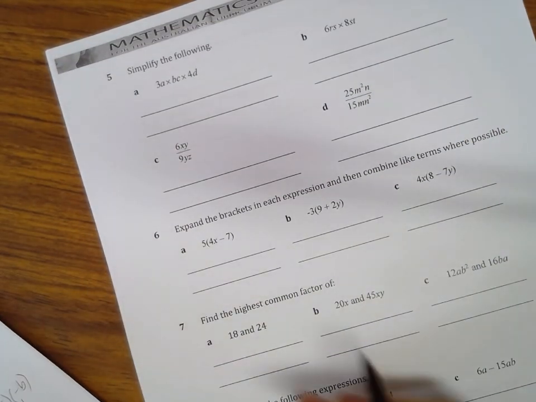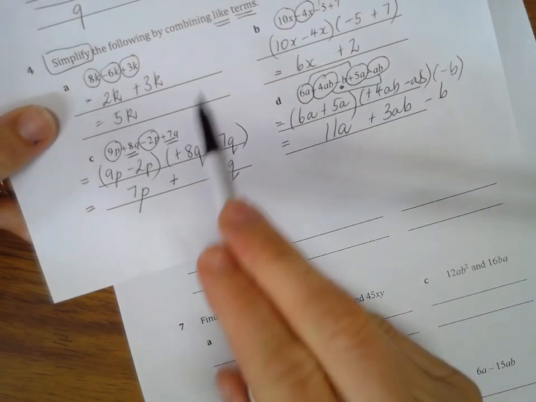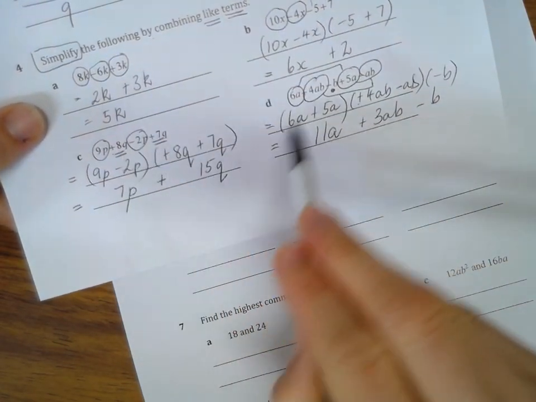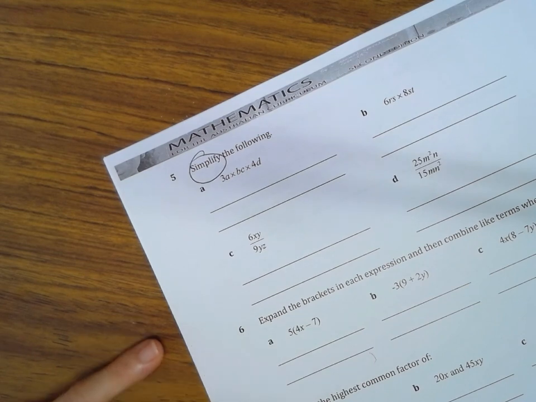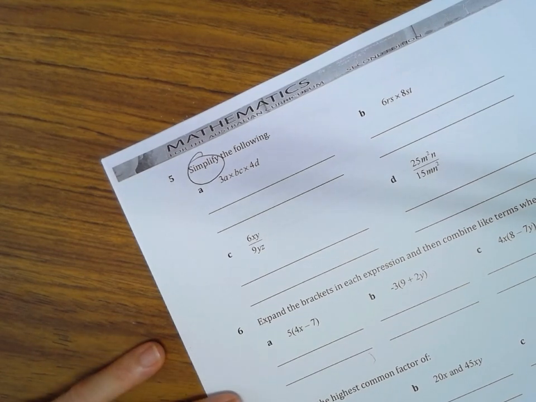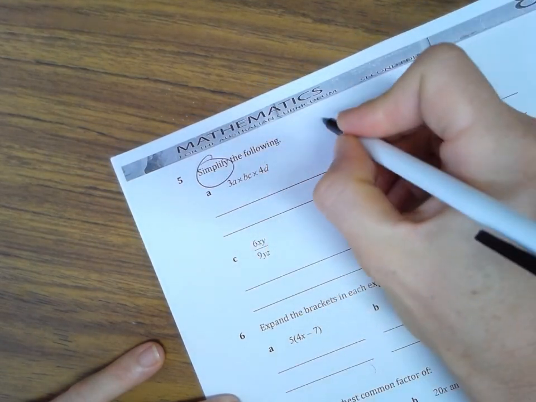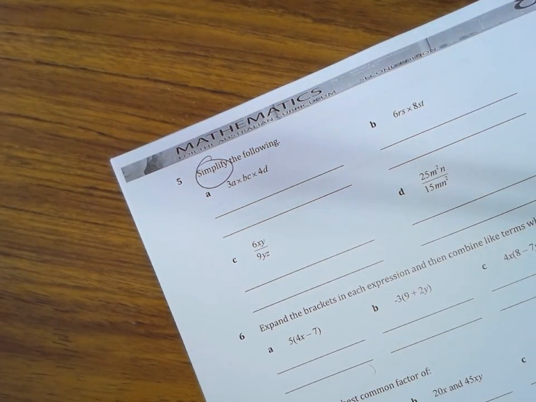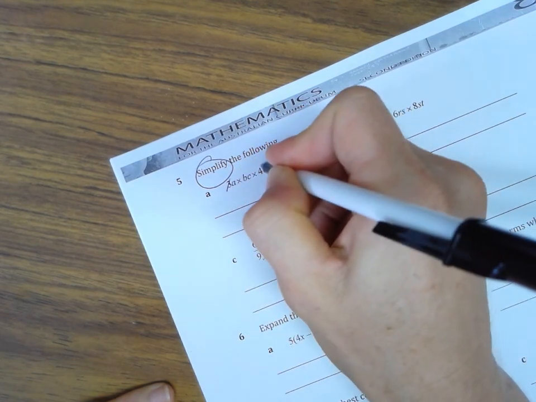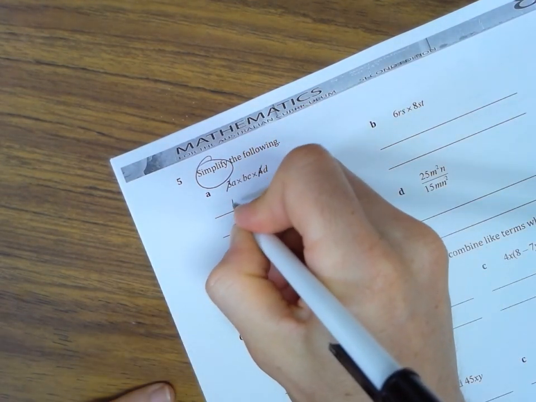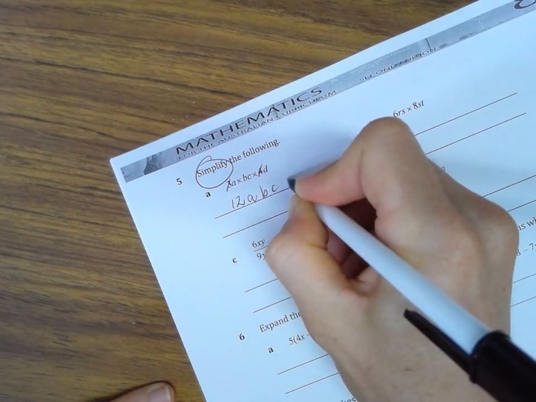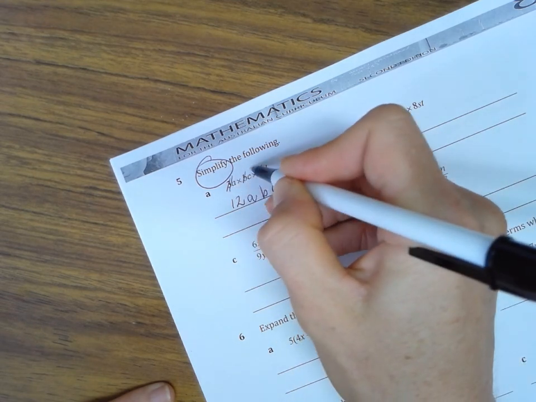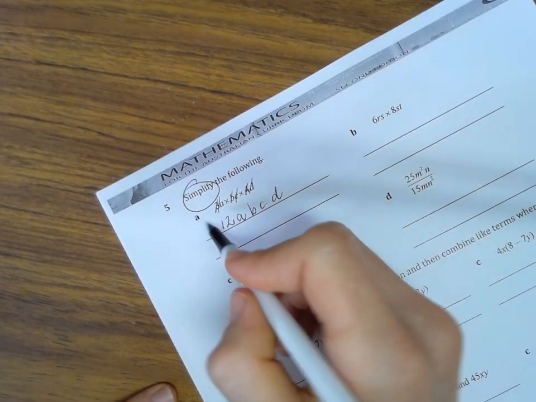Some more simplifying. So this simplifying was focusing on collecting like terms and adding and subtracting the like terms. This is more simplifying, but you can see we're focusing on multiplying and dividing to simplify these. So we always say M for multiply, M for mash it all together. We just say 3 multiplied by 4 gives us 12. And then we have a, b, c and d left. A, b, c, d. That's it.